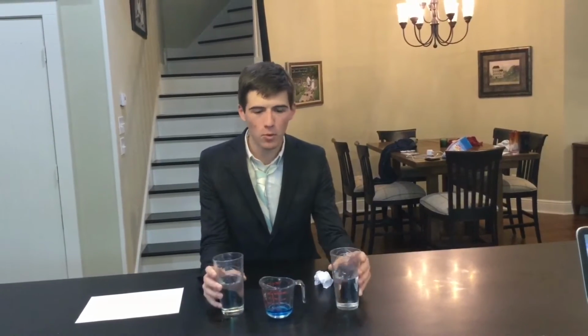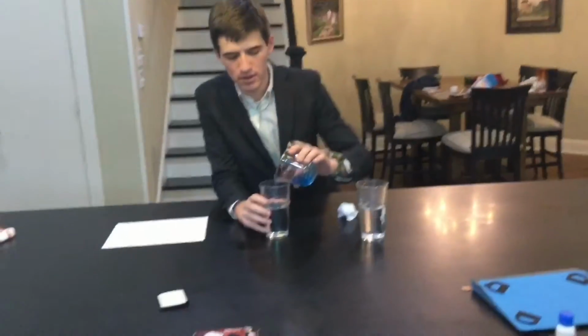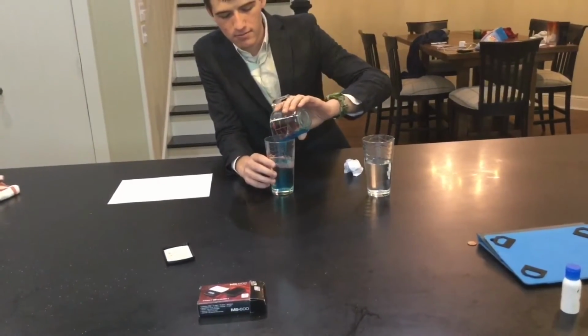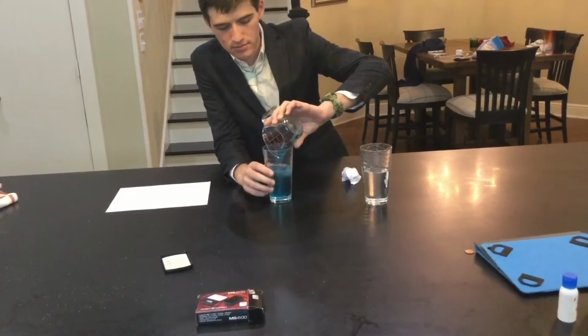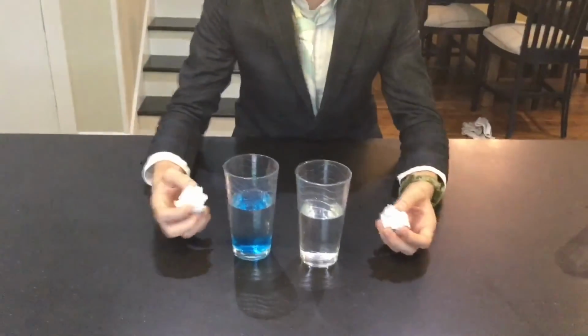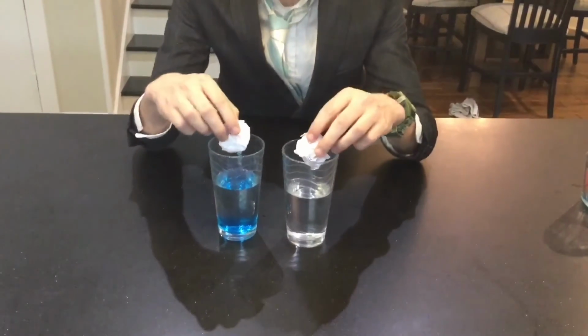Okay kids, now in this lab we're going to be showing you another lab on surface tension. What you're going to do is get 2 cups of water. One of them is just going to have normal water in it, and the other one is going to have an ounce of dishwashing soap in it. And now you're going to take 2 pieces of paper, crumple them up, and put them in the glasses and watch what happens.